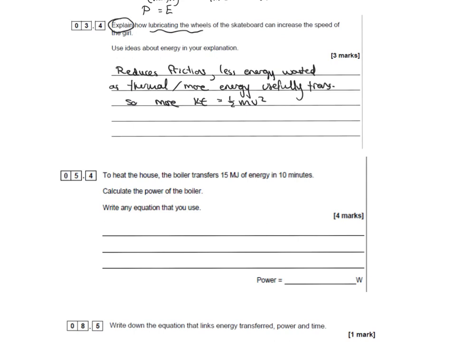Another question says, to heat the house, the boiler transfers 15 megajoules of energy in 10 minutes. Calculate the power of the boiler. Write any equation that you use. So mega stands for 10 to the power of 6. I will do a separate video on unit prefixes and rearranging and things like that, to save a bit more time. Now they started adding this probably because many people lose marks for not writing their equations and showing how they substitute.